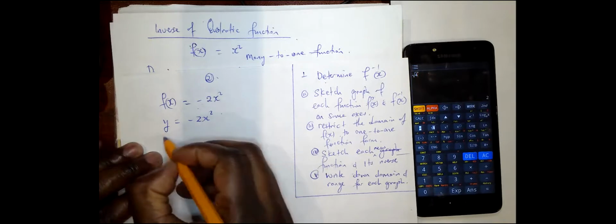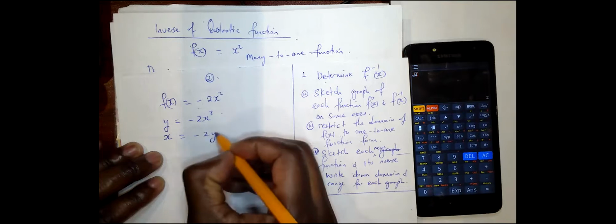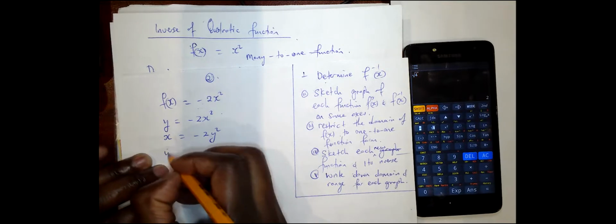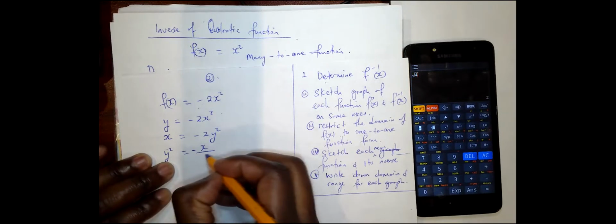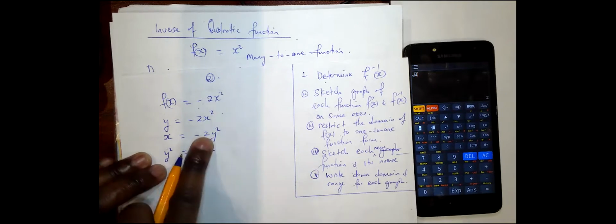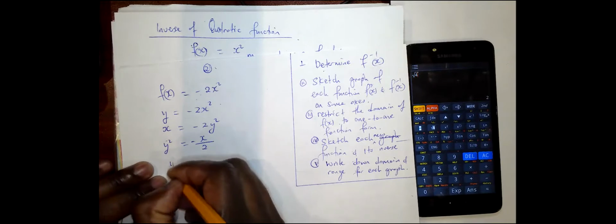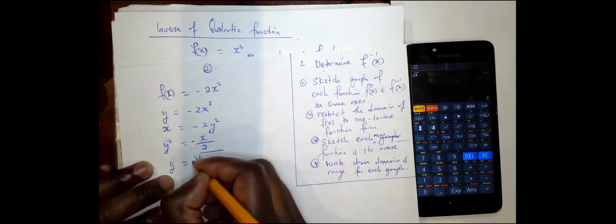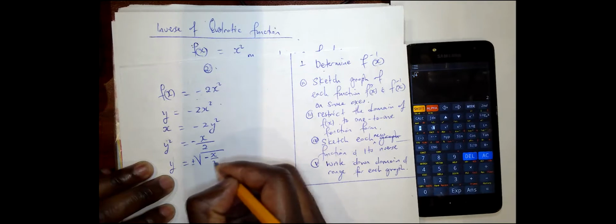Then what do we need to do here? We need to interchange. x is equal to negative 2y squared. Then we make y the subject of the formula. So y squared is equal to x over negative 2, because remember we divide both sides by negative 2. So we're going to have y is equal to plus or minus the root of negative x over 2.